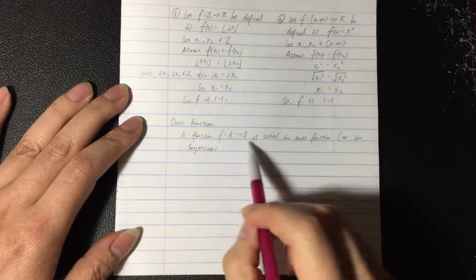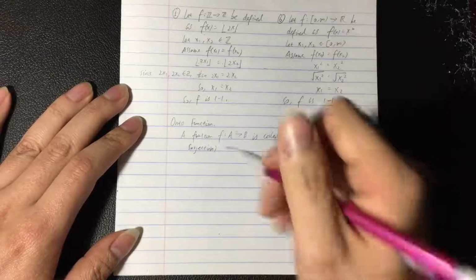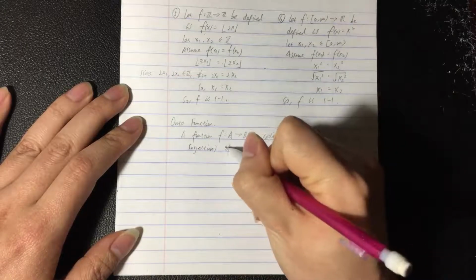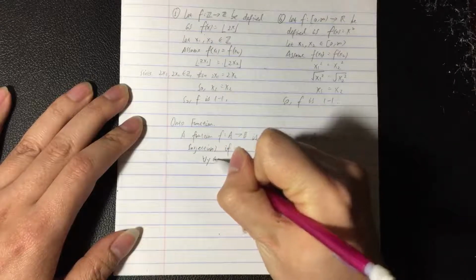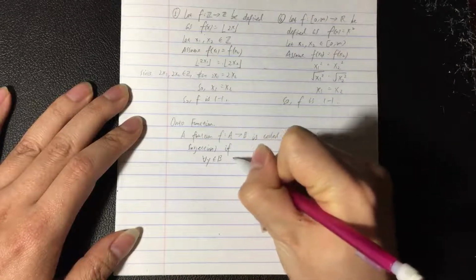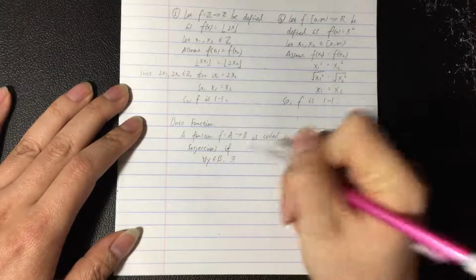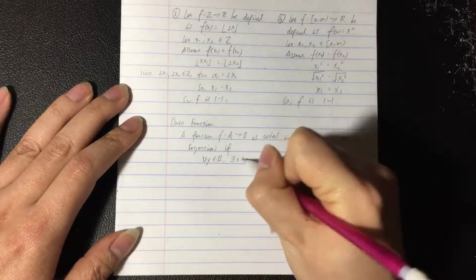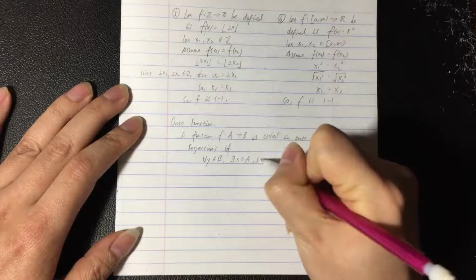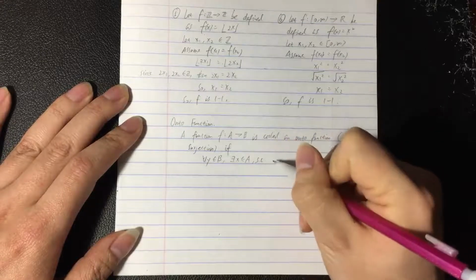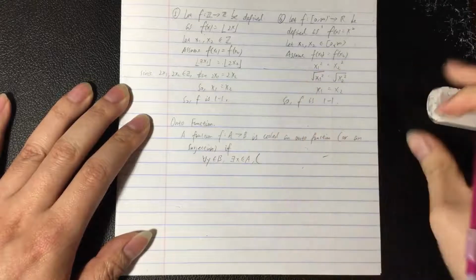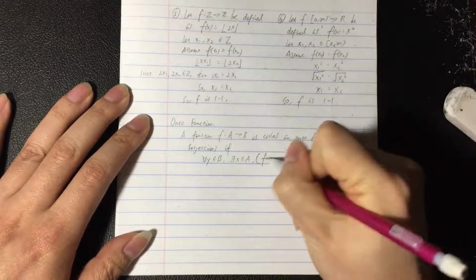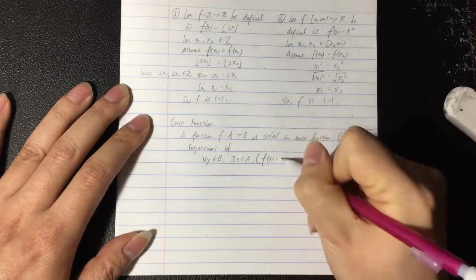A function f from A to B is called an onto function if for all y in B there exists an x in A such that f of x equals y.